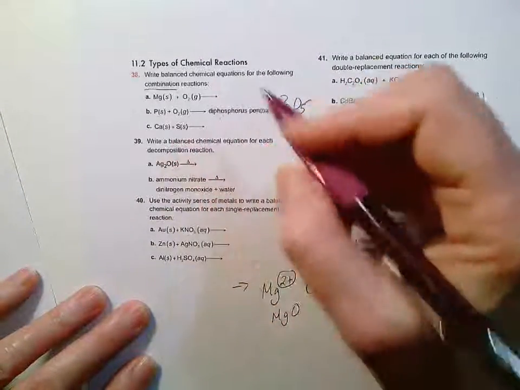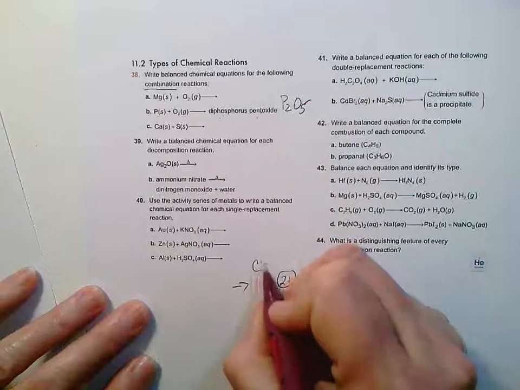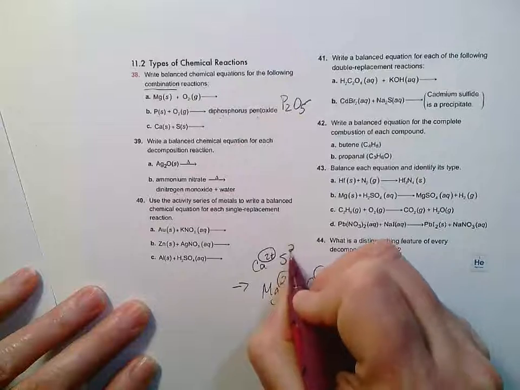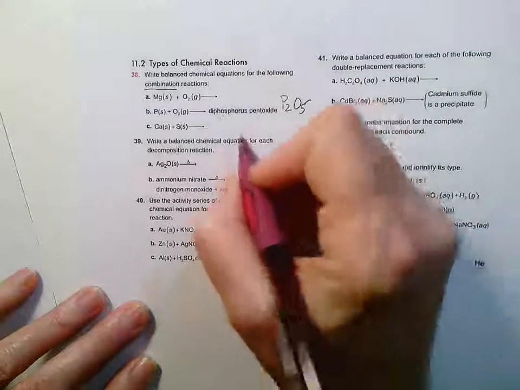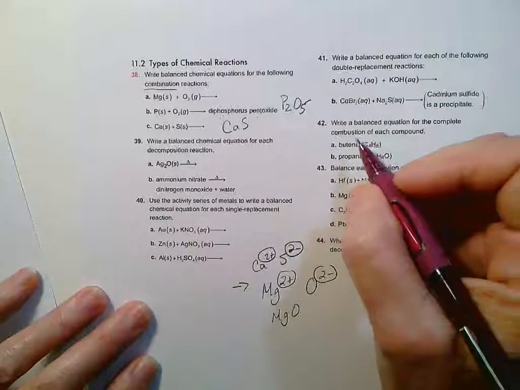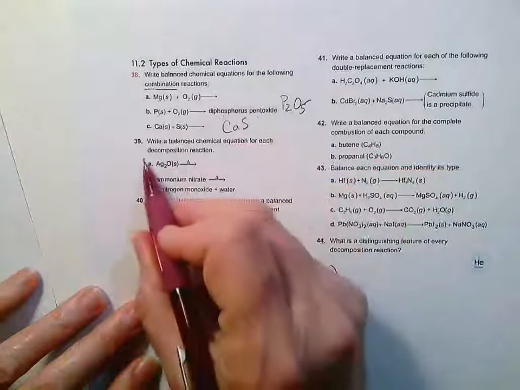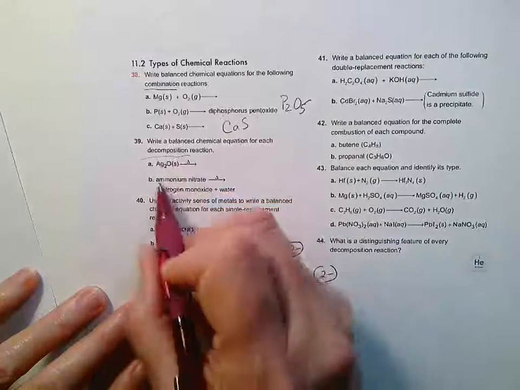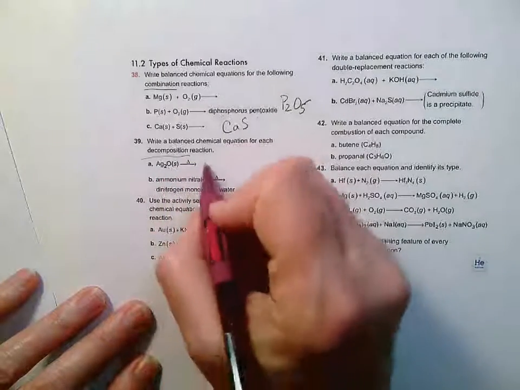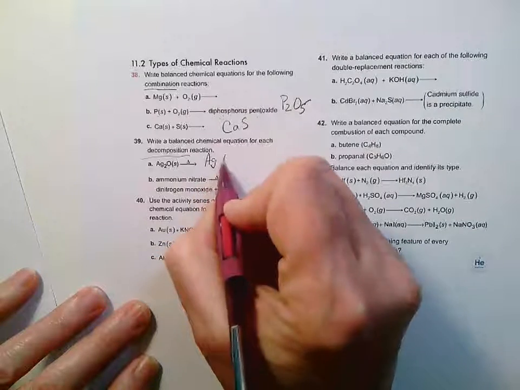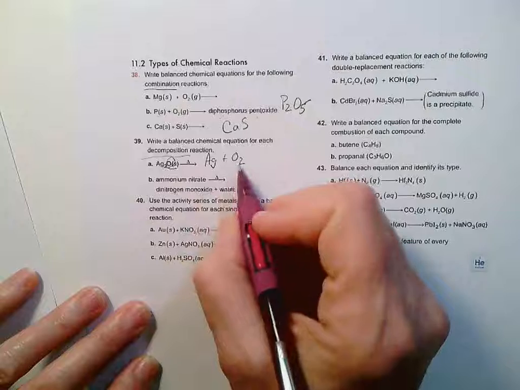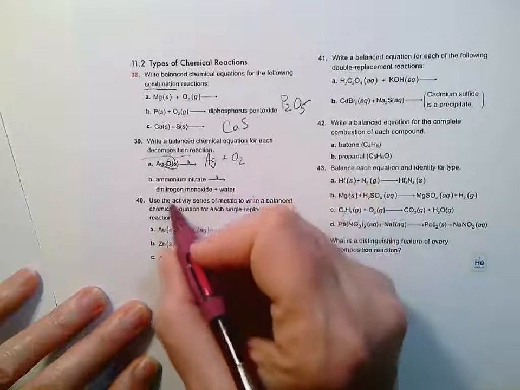Calcium and sulfide. Again, we have to look at what the ions are. So calcium is 2+, sulfide is 2-, so I need 1 to 1. So this product would be CaS. Now they're telling me this is a decomposition reaction. Since there's only 2 elements, it must be going to its elements from this compound. So Ag plus O2. And you have to remember that oxygen is one of our 7 diatomic elements.